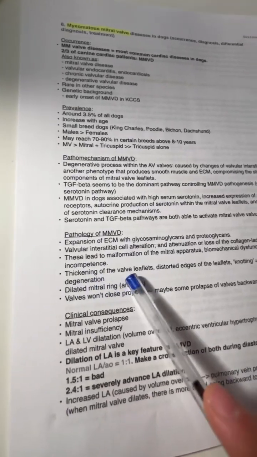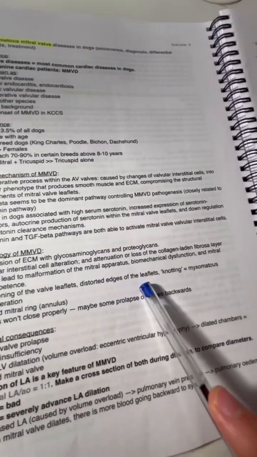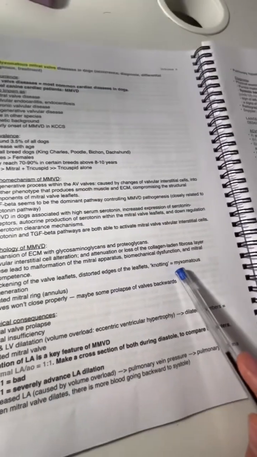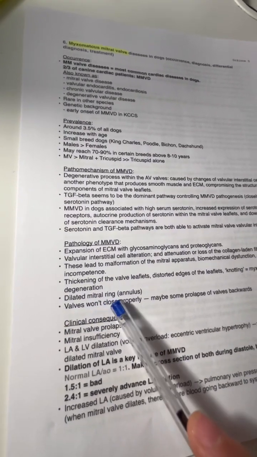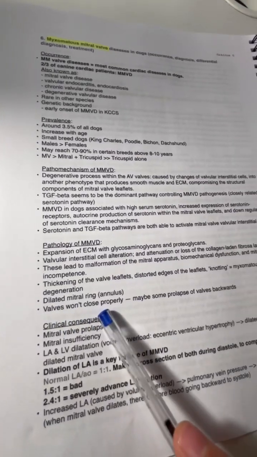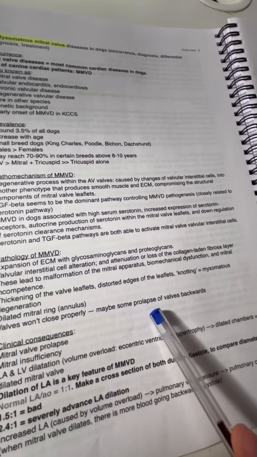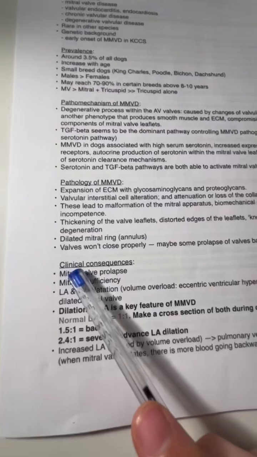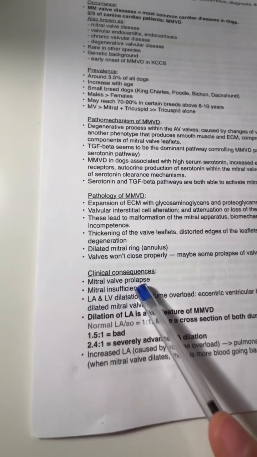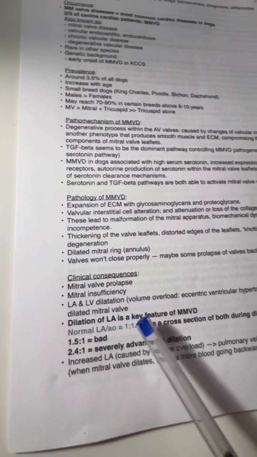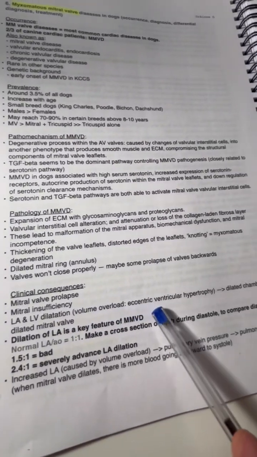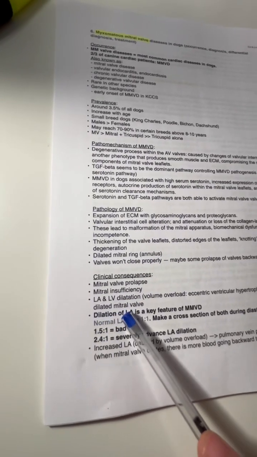There's thickening of the valve leaflets and distorted edges of the leaflets, known as knotting or myxomatous degeneration. There's a dilated mitral ring, like an annulus, and the valves won't close properly. Maybe some prolapse of the valves backwards. The clinical consequences are mitral valve prolapse, mitral insufficiency, and left atrium and left ventricle dilation, the volume overload, and eccentric ventricular hypertrophy. The dilated chambers mean there's a dilated mitral valve.